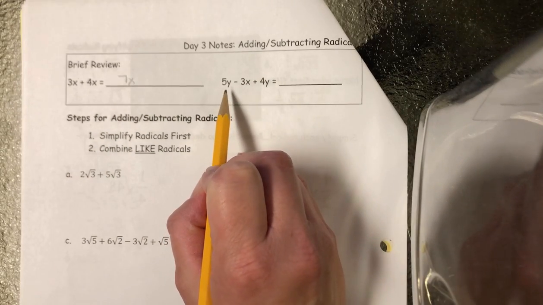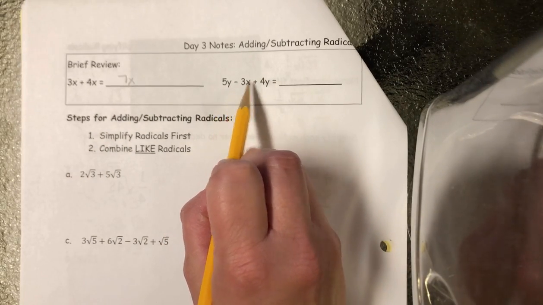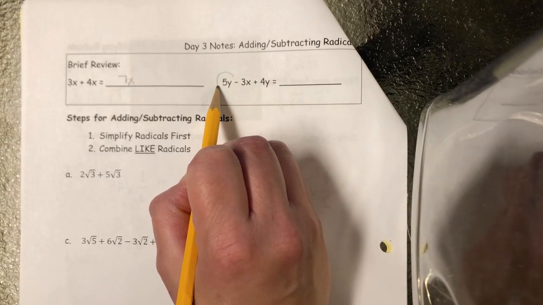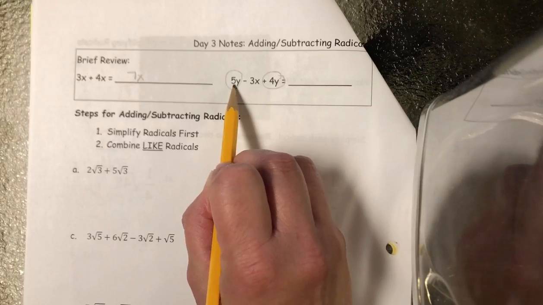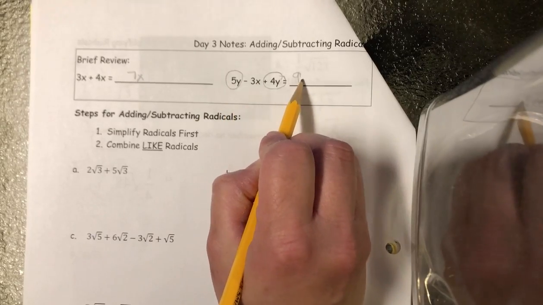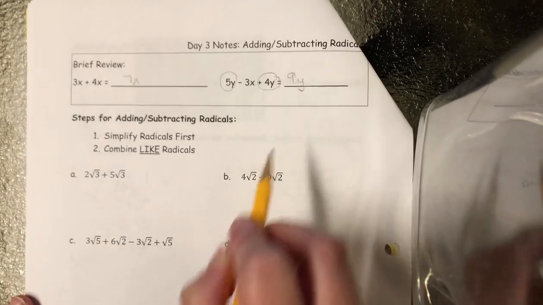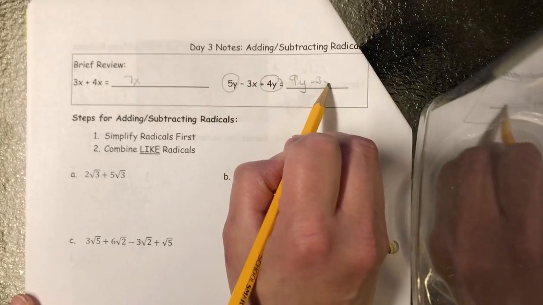Now take a look at the next example, 5y minus 3x plus 4y. It might help to circle, but of the three terms here, 5y and 4y are the like terms. So 5 plus 4 is 9, 9y. The exponents do not change, but then minus 3x tails along.